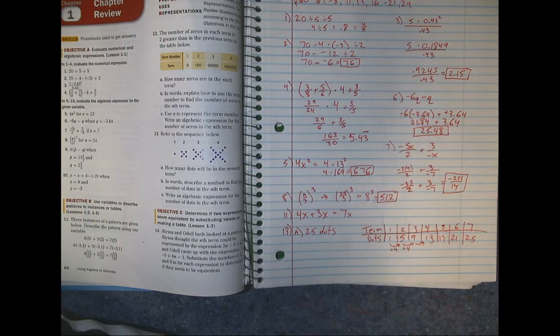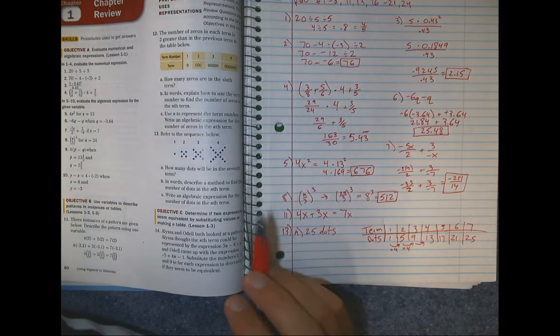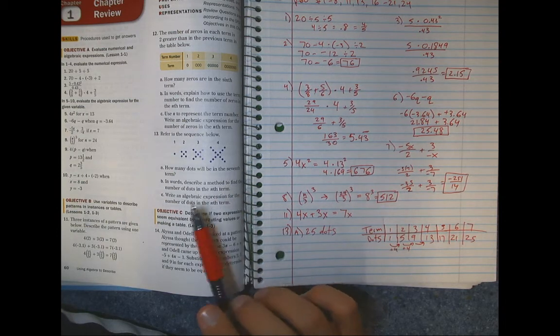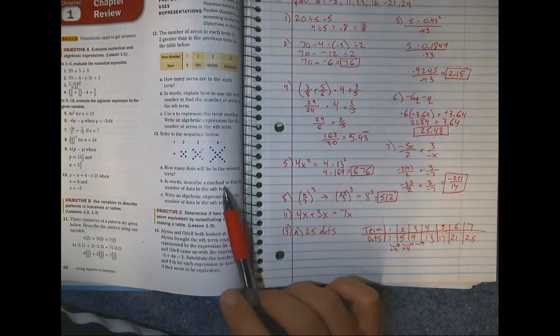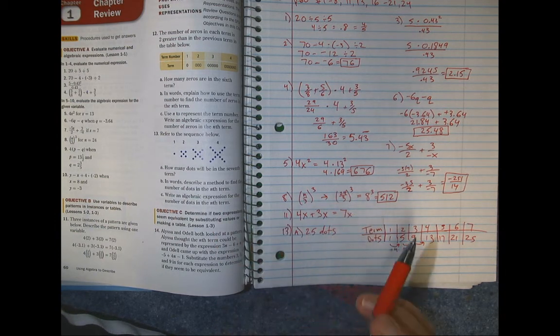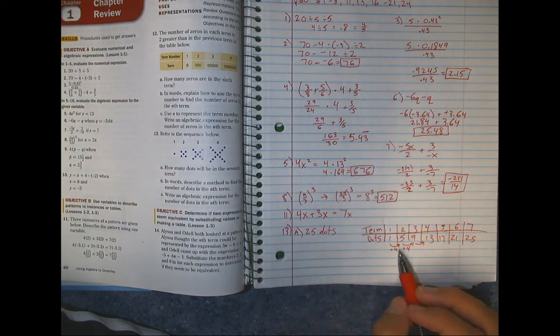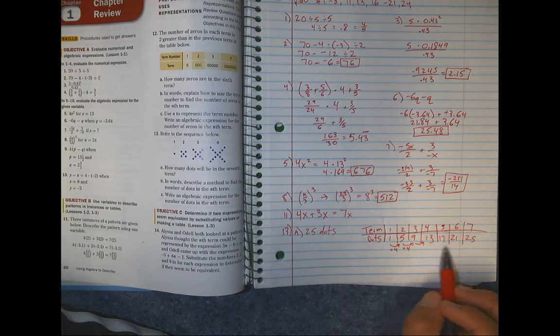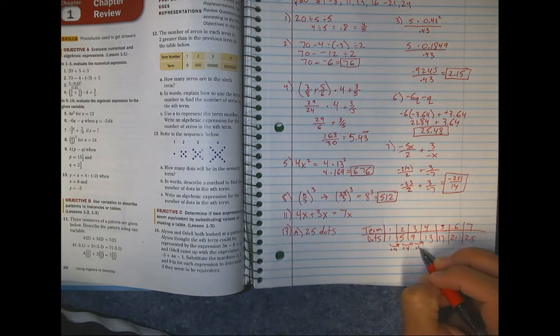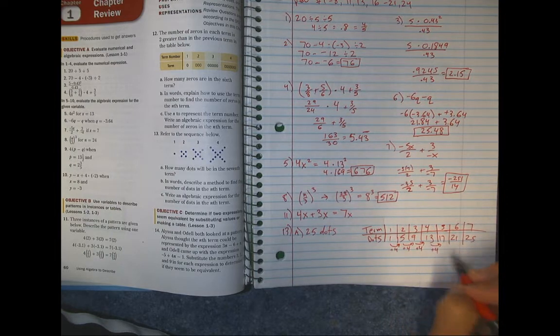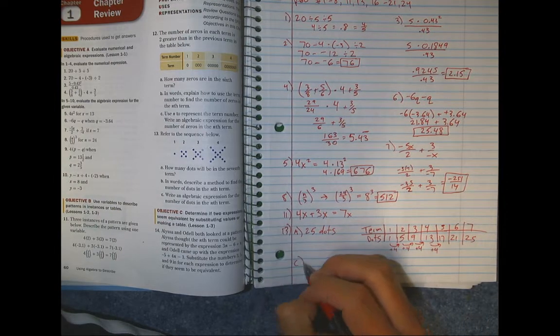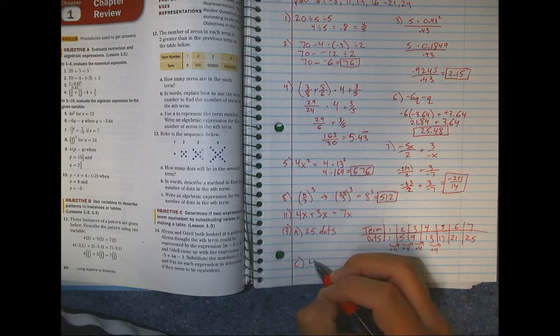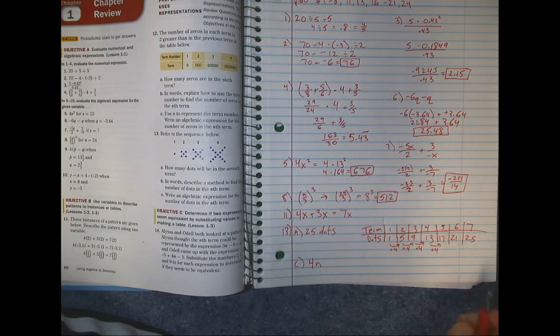In words, describe a method to find the number of dots in the nth term. So I don't actually like that that is letter B, because to me, I'd rather already have letter C done in order to find that out. Kind of just a little backwards thinking. So we've already talked about how do we figure out this expression. Whatever it's going up by, the rate of change, that, so let me go ahead and just start writing C out. That is going to be what's attached to N.